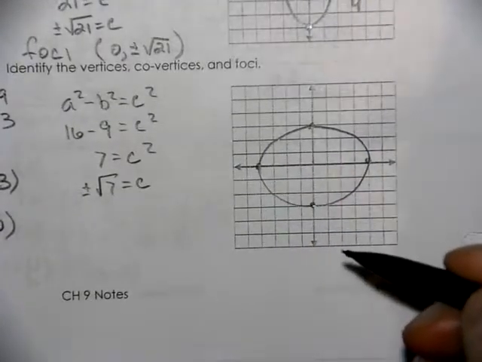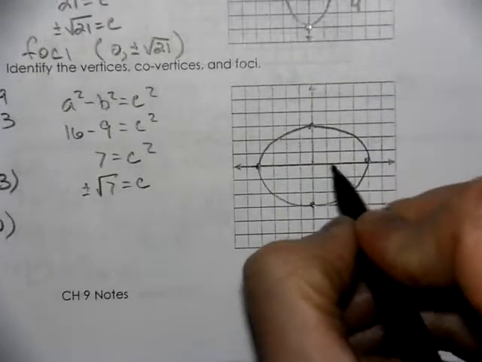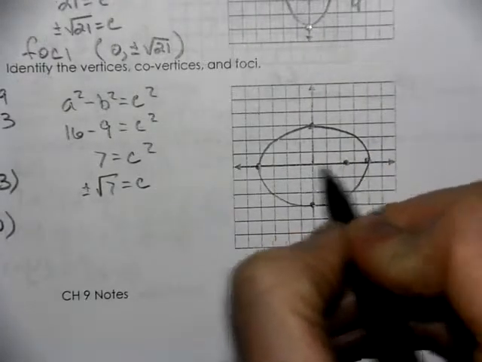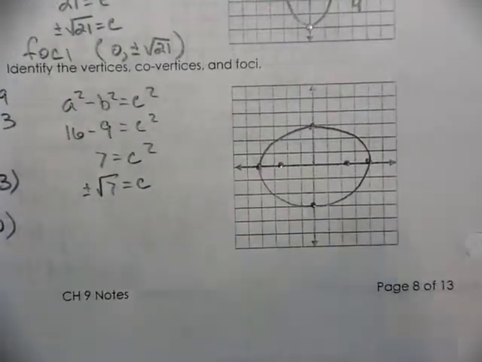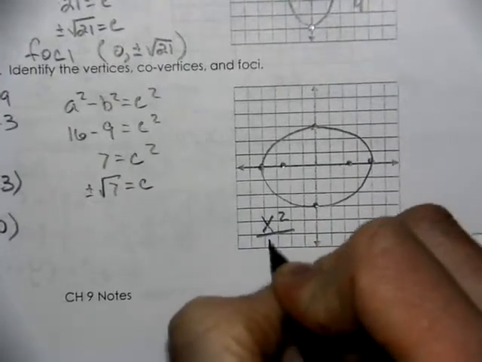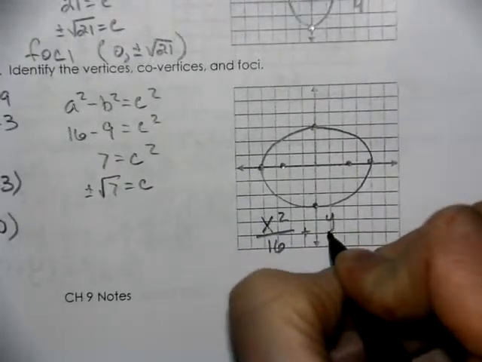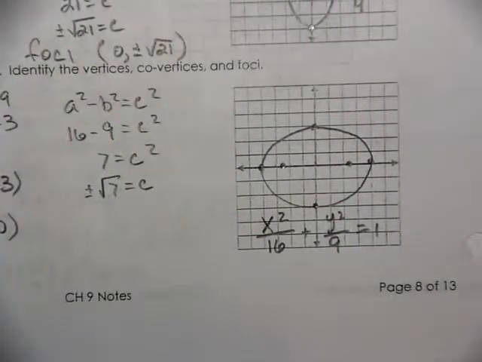And we also have the square root of 7, which is more than 2 but less than 3. And our equation is x squared over 16 plus y squared over 9 equals 1.